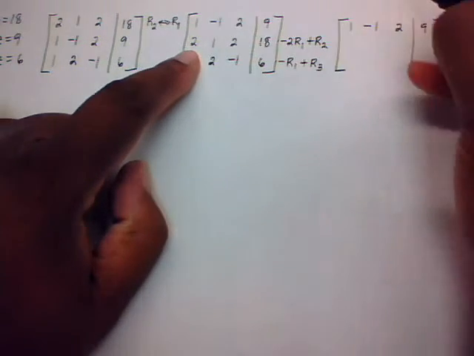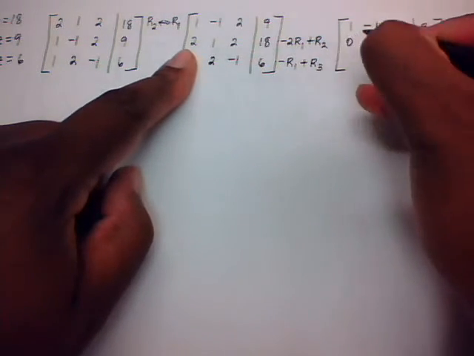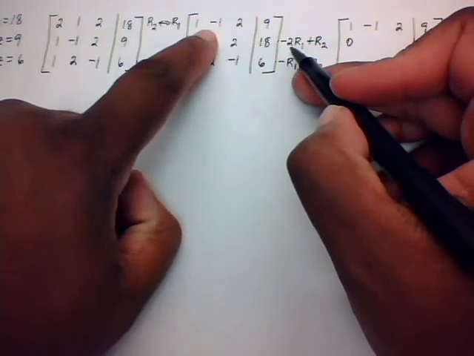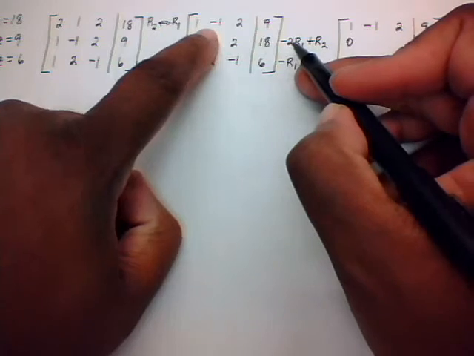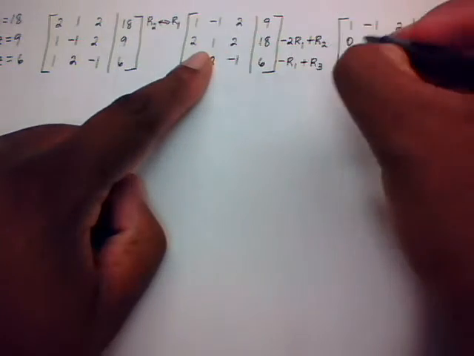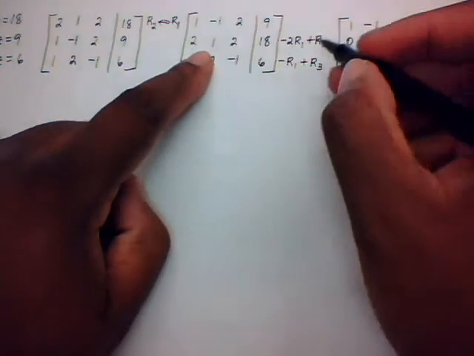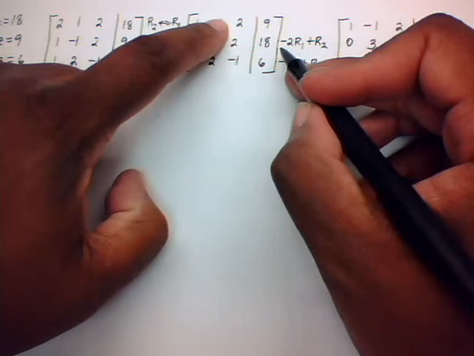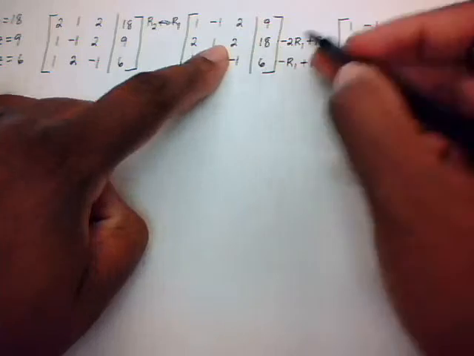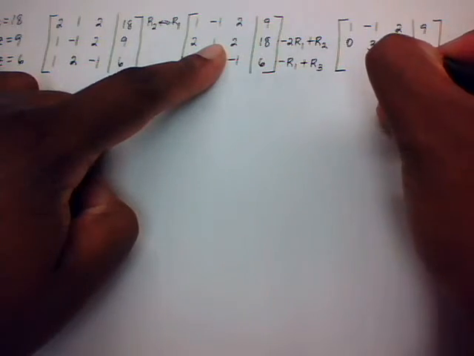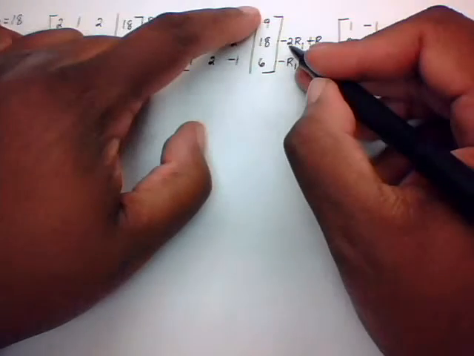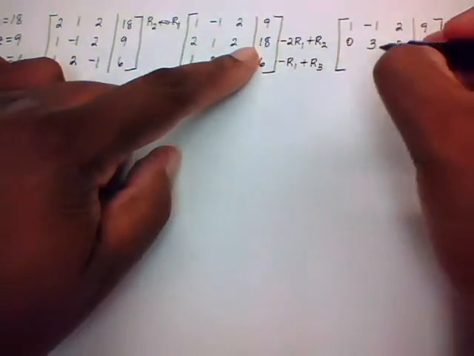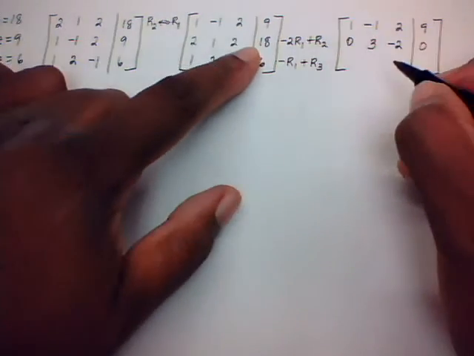Negative 2 plus 2 is 0. And then I'm going to do the same for the rest. Negative 2 times this negative 1, that's a positive 2. Positive 2 plus 1 is 3. Negative 2 times that 2 is negative 4. Negative 4 plus that 2 is negative 2. And then negative 2 times 9, that's negative 18. Negative 18 plus 18 is 0.